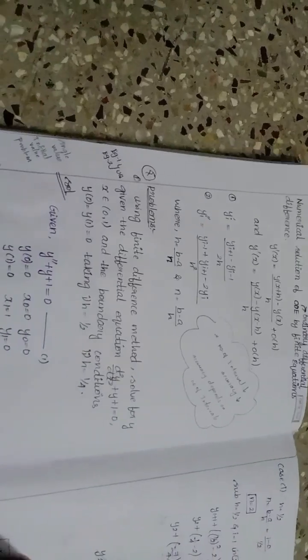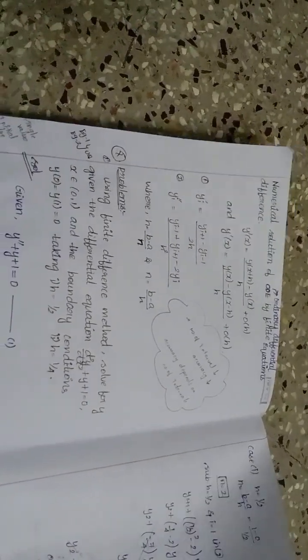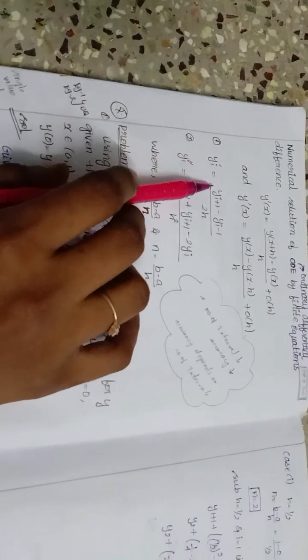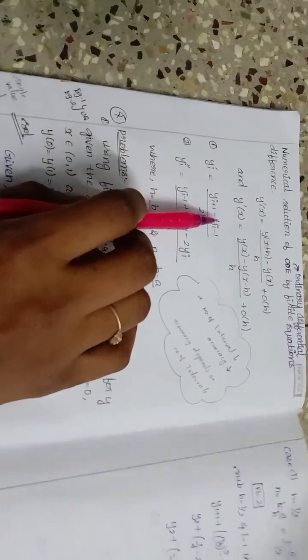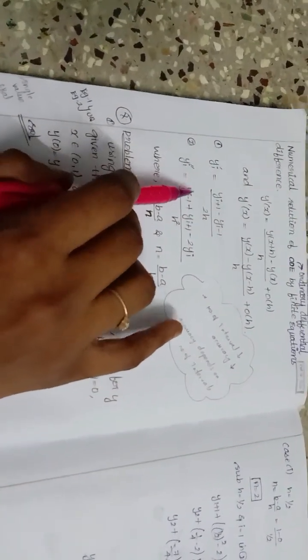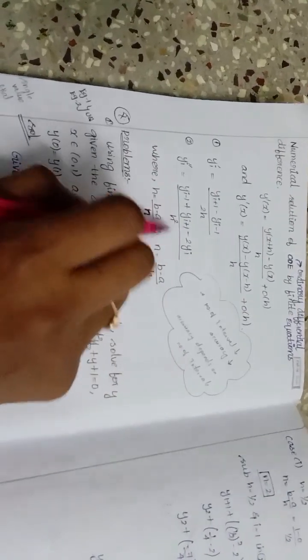Everyone, today we are going to see about numerical solution of ordinary differential equations by a finite difference method. So first we need to know the formula: yi dash can be written as (yi plus 1 minus yi minus 1) divided by 2h, and yi double dash can be written as (yi minus 1 plus yi plus 1 minus 2yi) divided by h square.